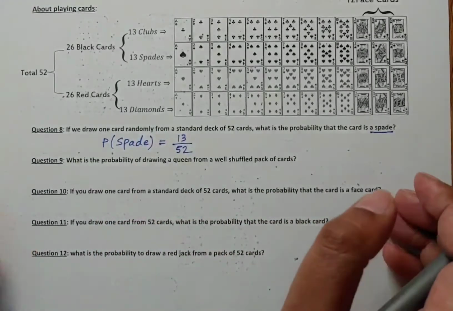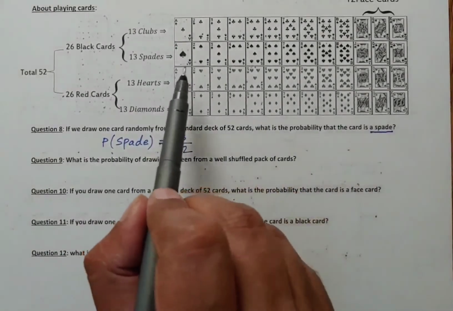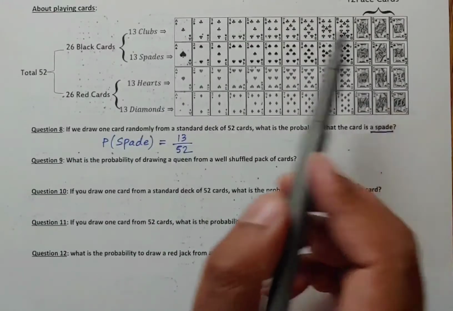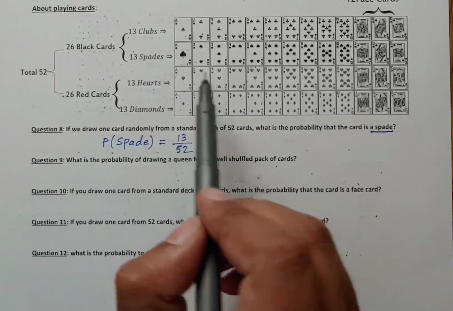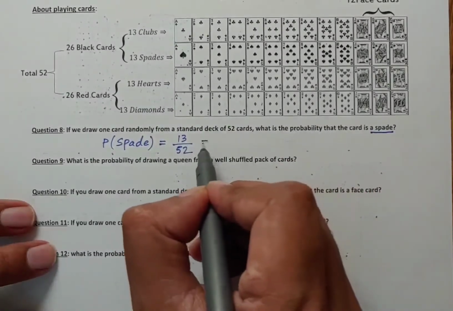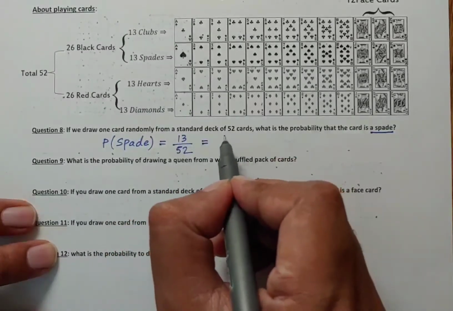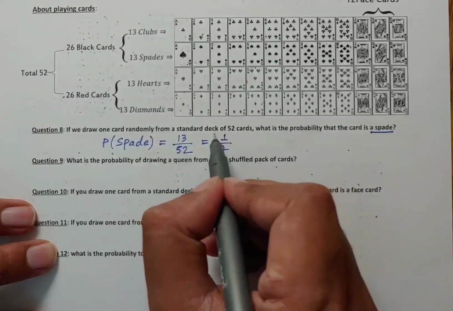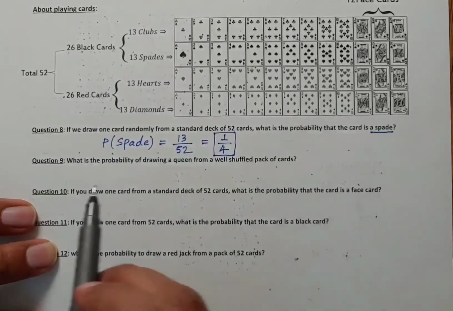So when you draw one card, the probability is 13 out of 52, because you can draw any of these 13 cards. There are 13 possible cases and there are a total of 52 cards. When you divide both numbers by 13, we get 1 out of 4, because 13 times 4 is 52. So 1/4 is the probability of getting a spade.